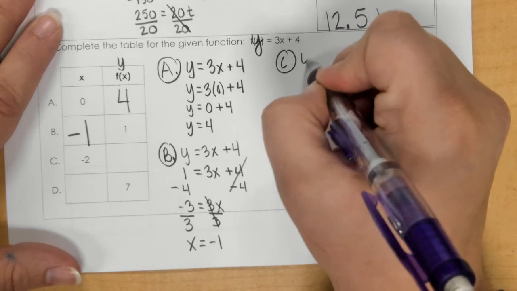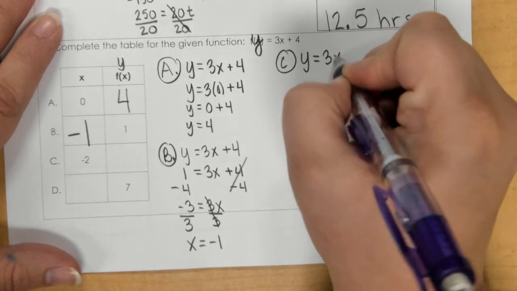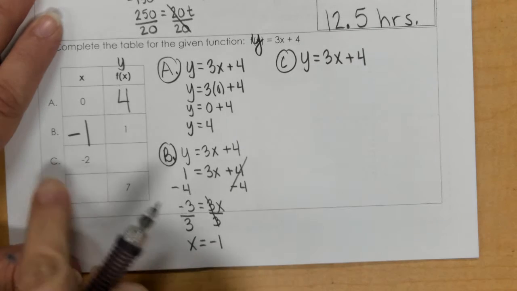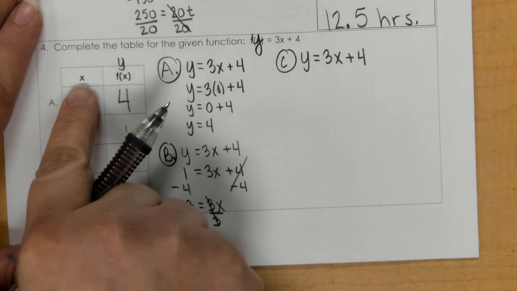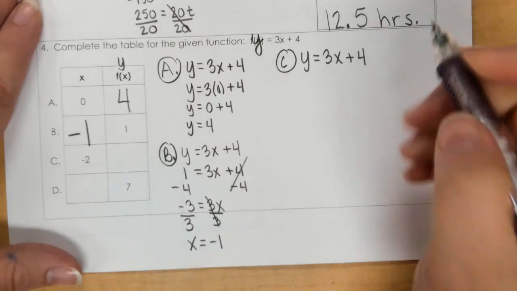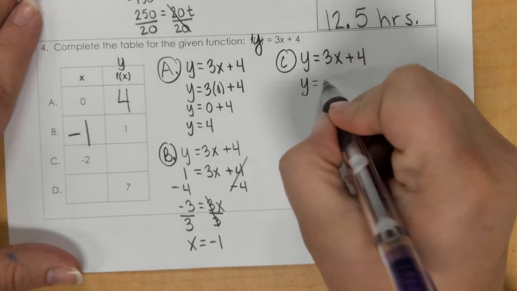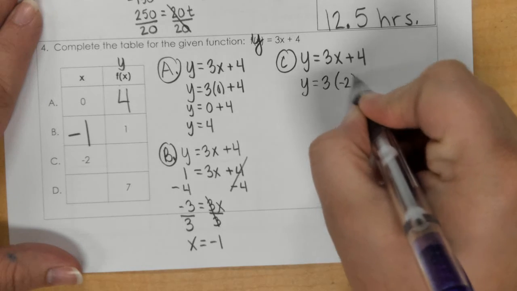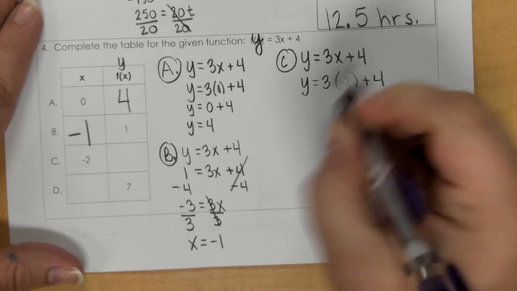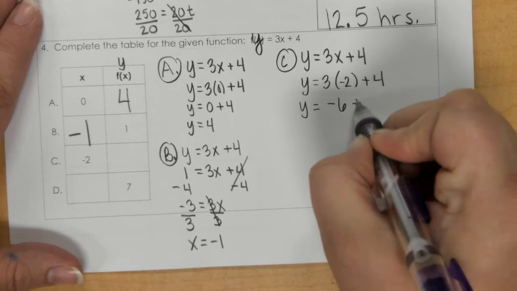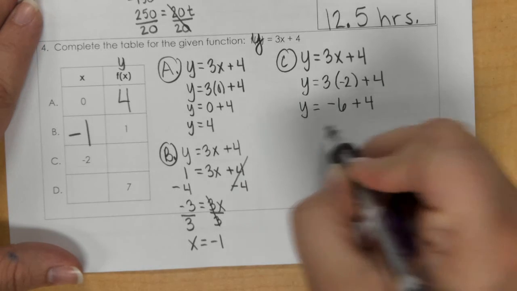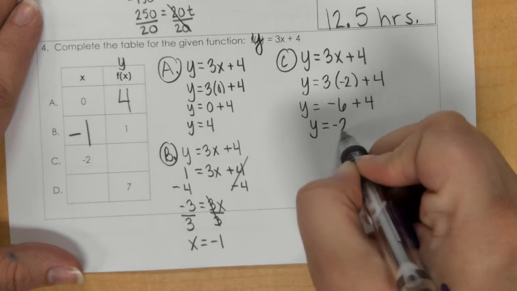Okay, letter C, I still write down my equation, y equals 3x plus 4. Letter C, I have negative 2. Negative 2 is in the x column. So I put 3 times negative 2 plus 4. This becomes negative 6. And negative 6 plus 4 is negative 2.